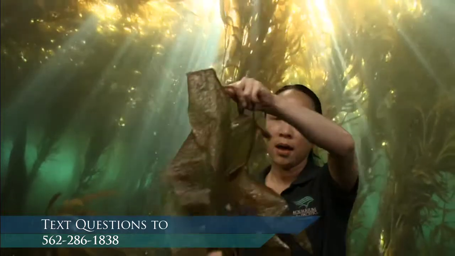So this is what kelp more or less looks like, otherwise known as giant kelp. There's lots of other types of kelp out there, but we're going to specifically talk about giant kelp that makes kelp forests. So if you look at the giant kelp here, this is one of the really important parts of it. This is very similar to a leaf, right? It looks like a leaf, but instead of a leaf, it's called a blade.